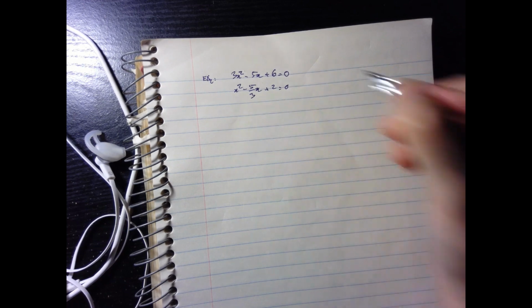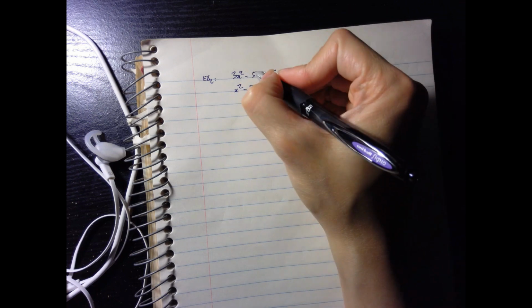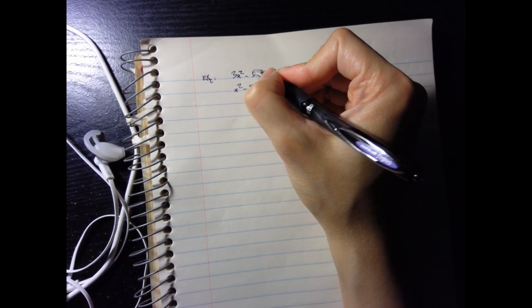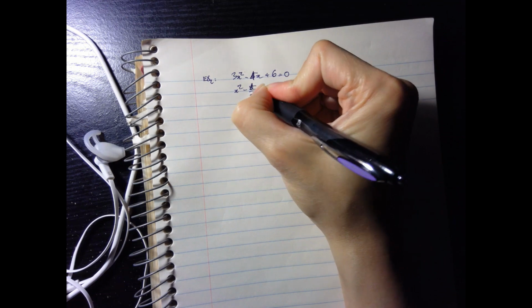Well, I think this problem is kind of similar to the one we just did, so I'm going to change the number a little bit. Let's pick this as 4. So afterward I have this.